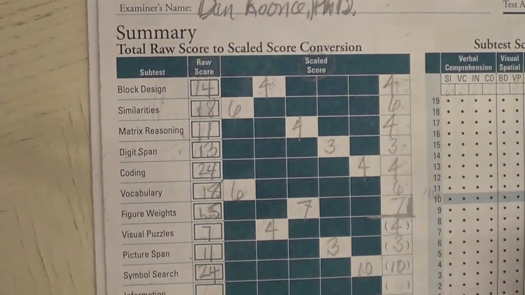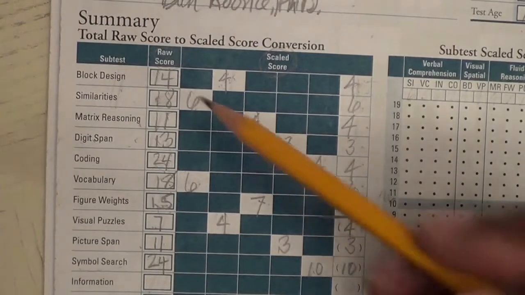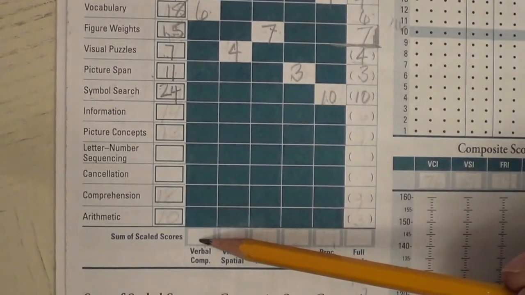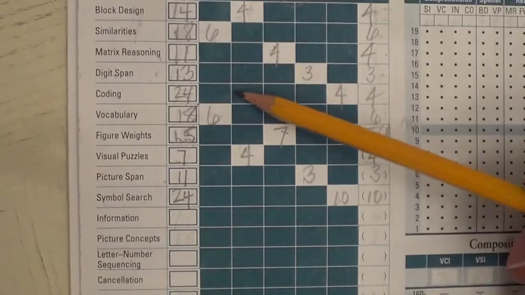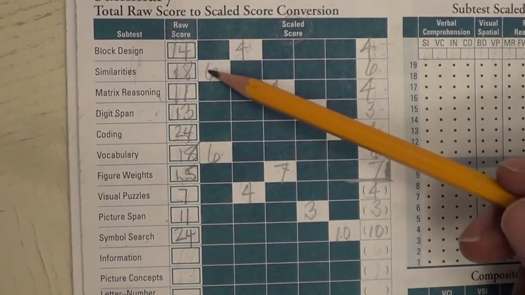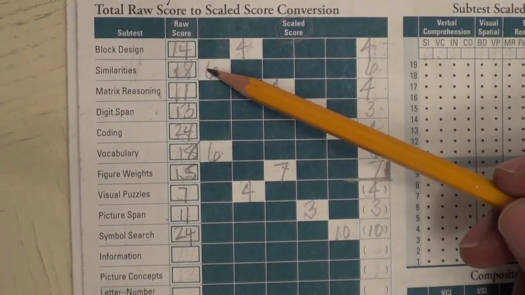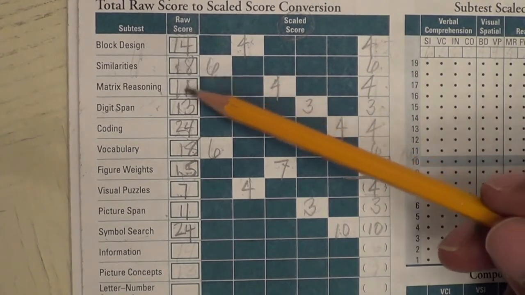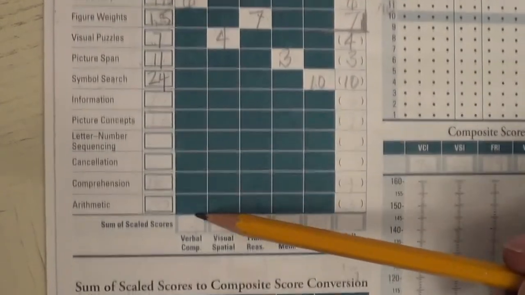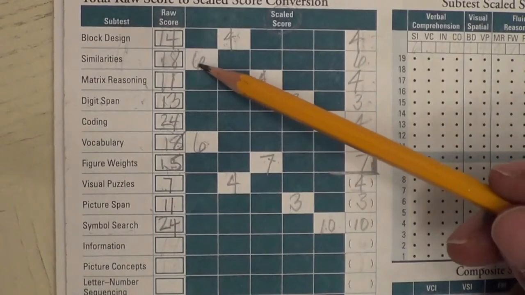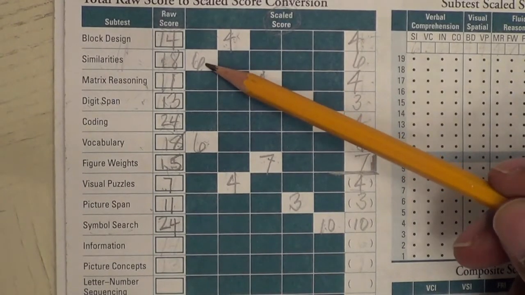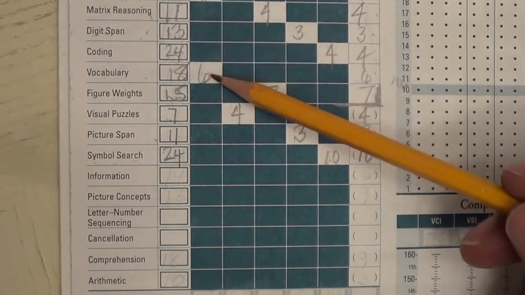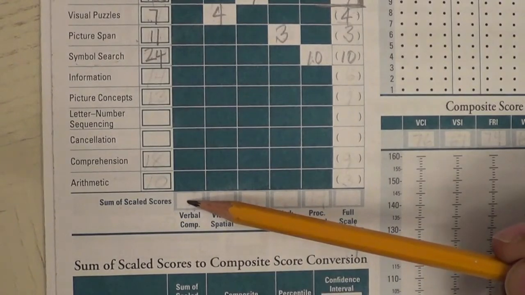All right, and then just one more thing to note. We're going to add these scores together to get the index scores, so you're going to go by column, of course. Remember that we talked about trying to get a sense of where the subtests are attributed to the index scores. Because we have these two verbal subtests, similarities and vocabulary, those two scores contribute to the verbal comprehension index score.